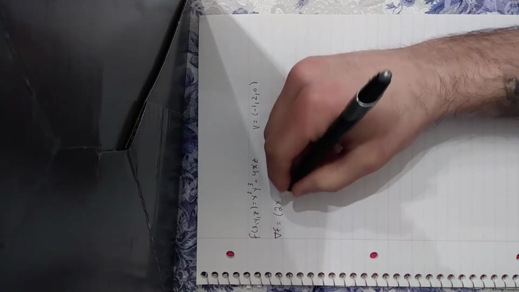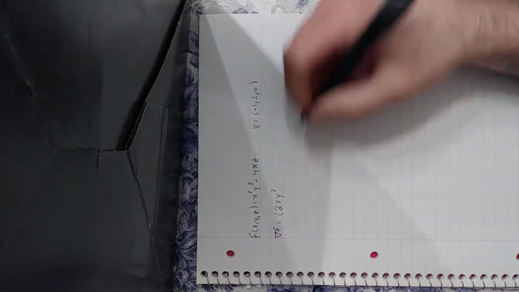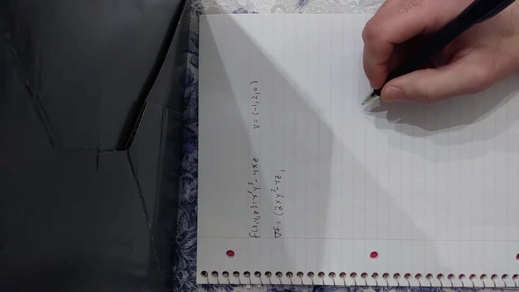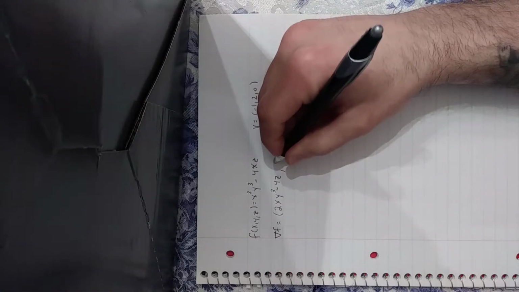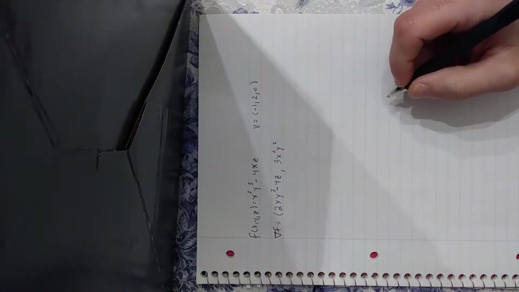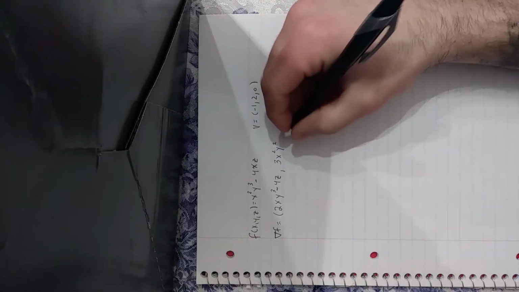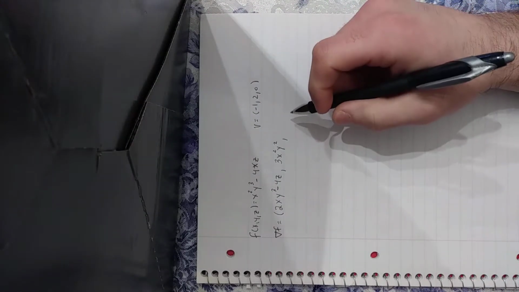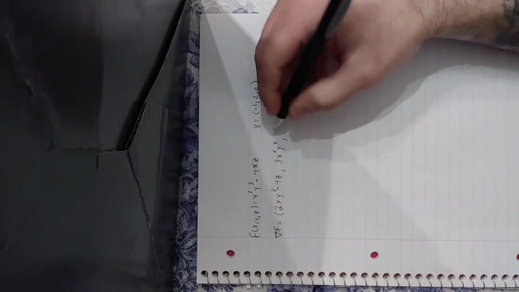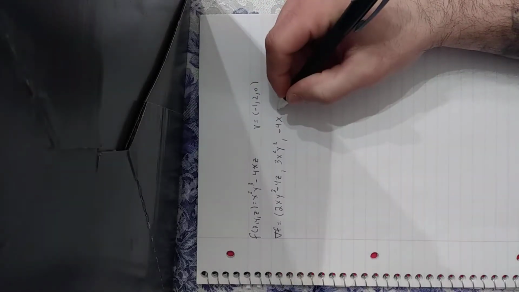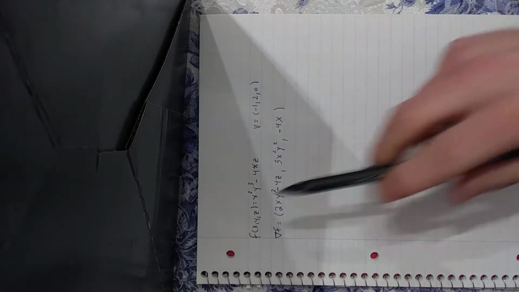So our x component is going to be 2x y cubed minus 4z. Our y component is going to be 3x squared y squared. This will go to 0. And our z component, this will go to 0, we'll just have negative 4x. So this will be our gradient of this equation.